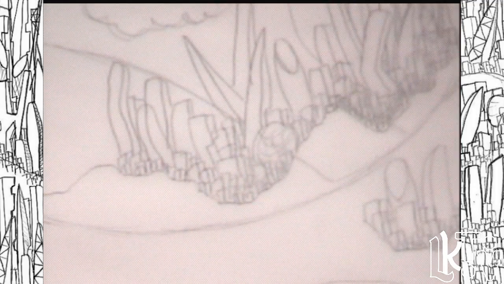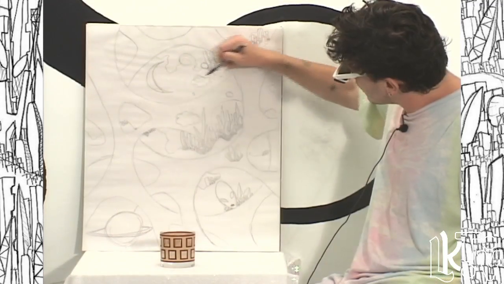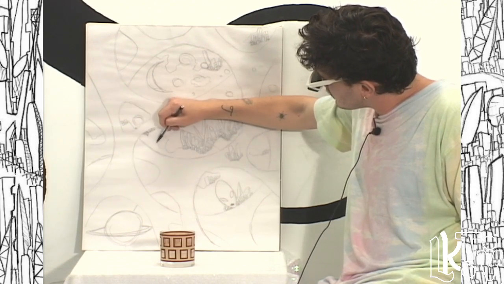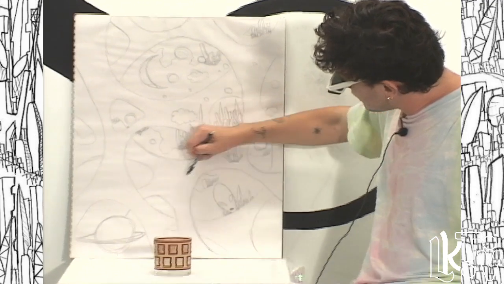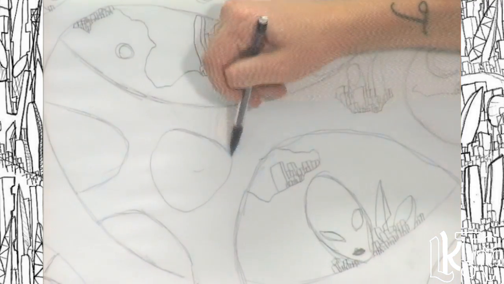Another one. Start layering in some more UFO systems. Around here. This here, you can create a nice little like internal portal. Divides the space. Like so. Just keep carving away.